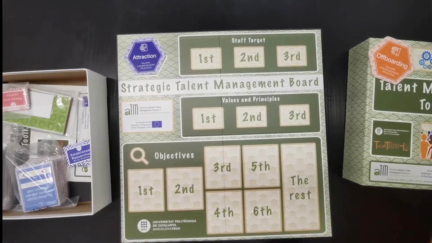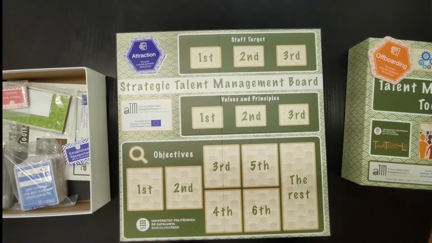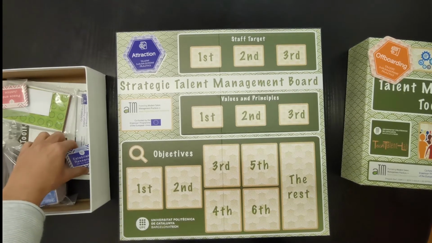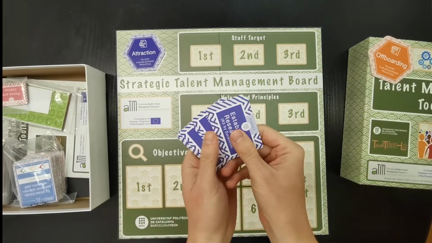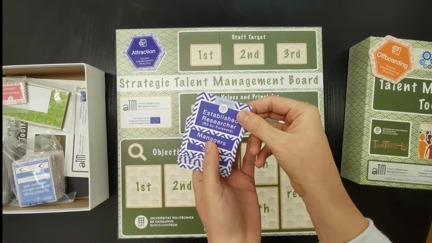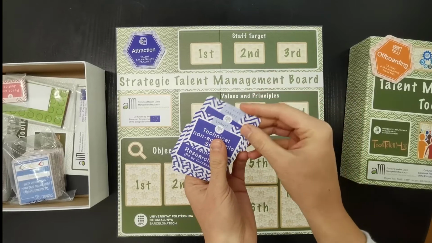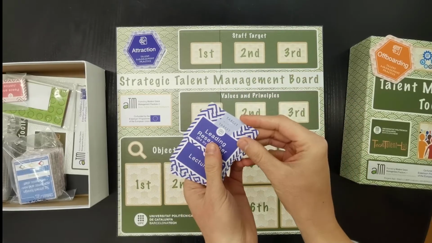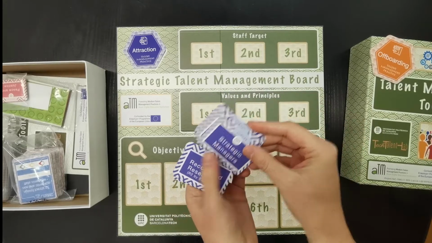The second step aims to define the target group of the talent management practice. The toolkit has 18 cards representing different university employee profiles, such as non-academic administrative staff, associate professors, international staff, and part-time staff. Combining these cards, we will define the specific target of the talent management practice.